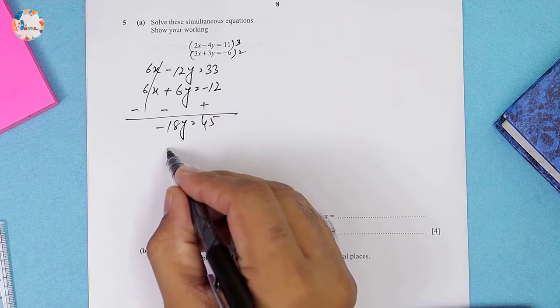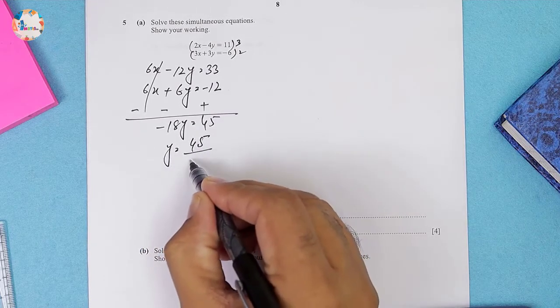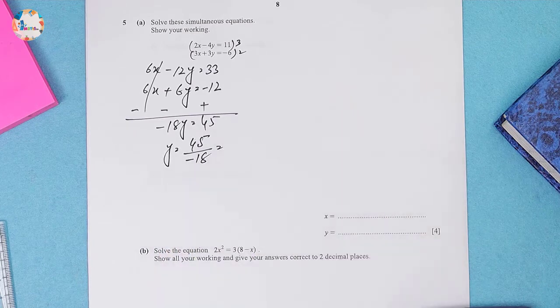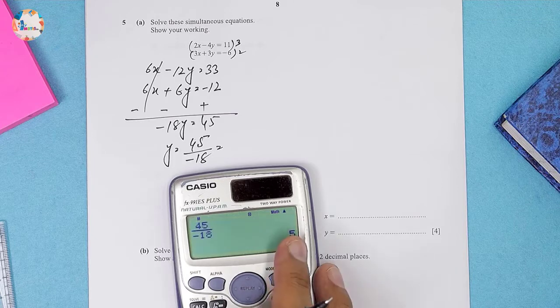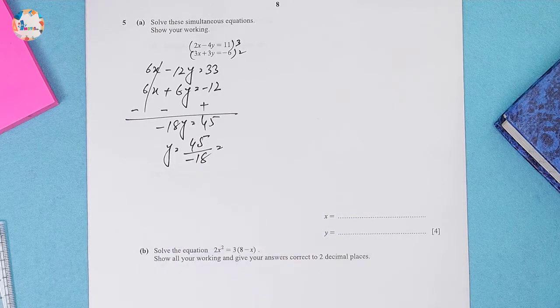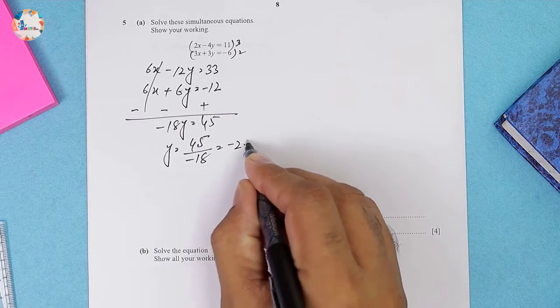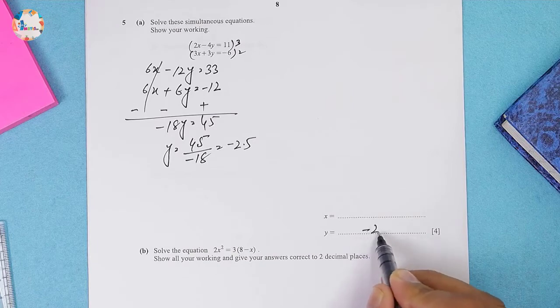So y will be equal to 45 over minus 18, and 45 divided by minus 18 will result in minus 2.5. So minus 2.5 will be the y value, and we can write here y equals minus 2.5.